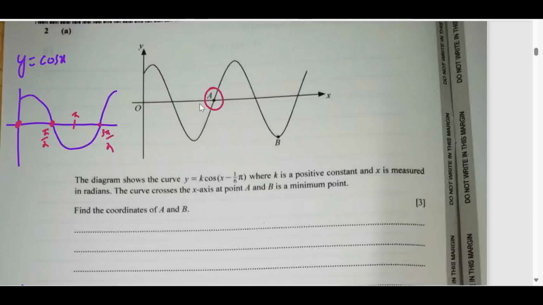We know that point A will be at this point originally. After this we can clearly see there is a horizontal shift of pi by 6.